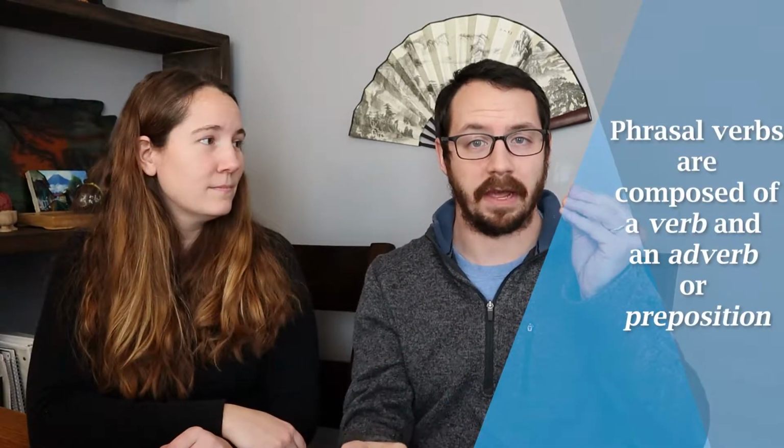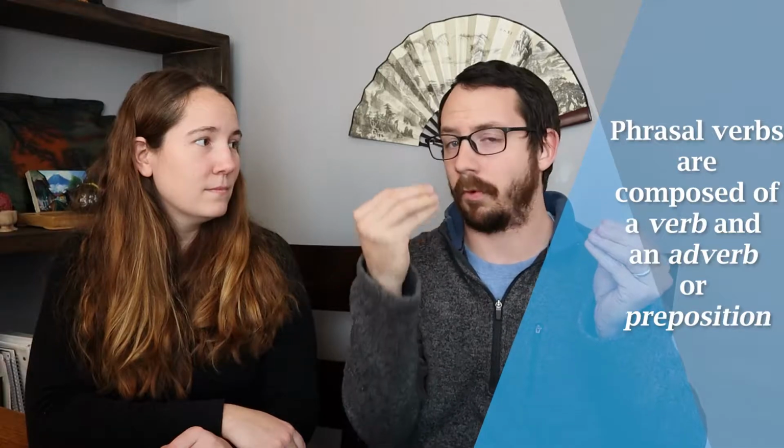They're really, really good and useful for everyday English, but they're really hard to grasp. And that's because they're composed of a verb and an adverb or preposition, and they go together. And when you combine them together, they end up meaning something different than if you just look at both of those parts individually.